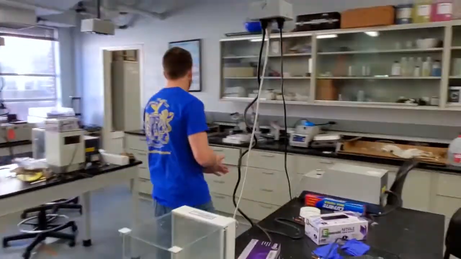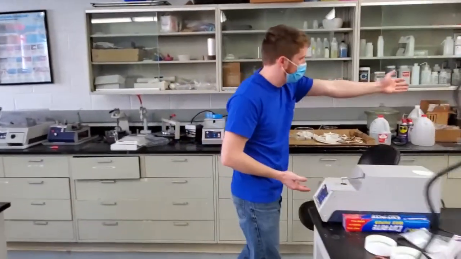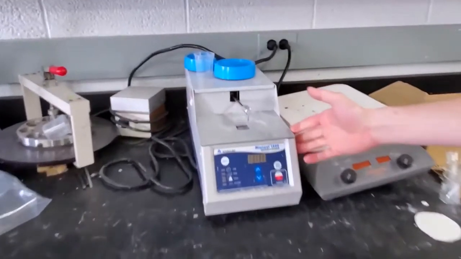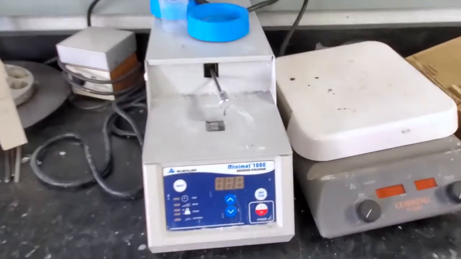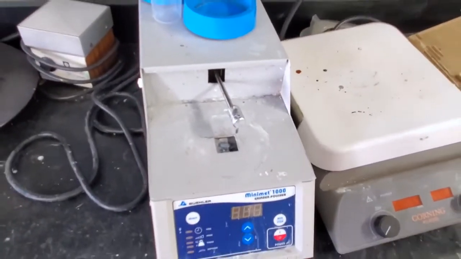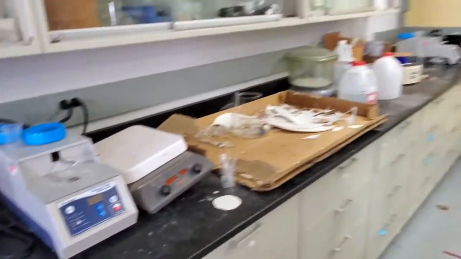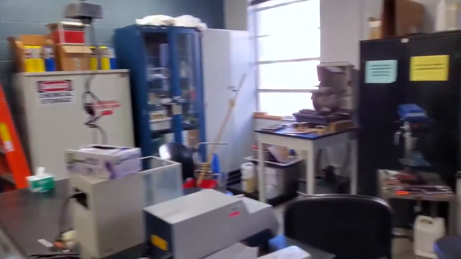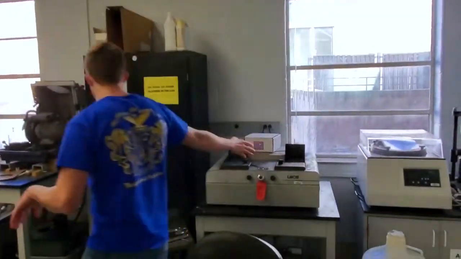The auto polishers we have are here and here. You can set them to a certain speed and time, and then literally just walk away from your sample, and it'll continue polishing at whatever grit you had put in there. Some of the other things that we have here in addition to scales is larger grinders. This is grinders and cutting wheels.